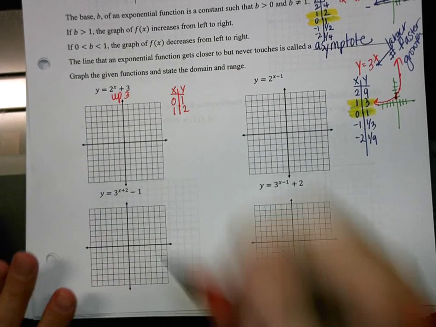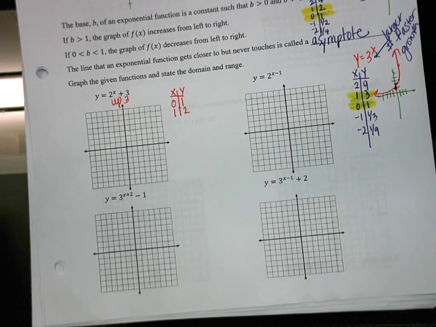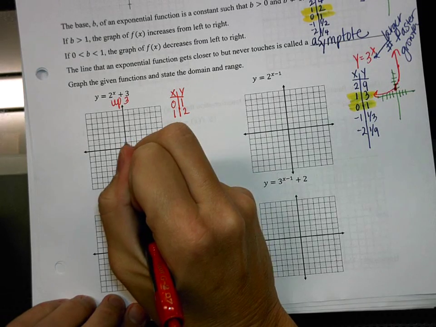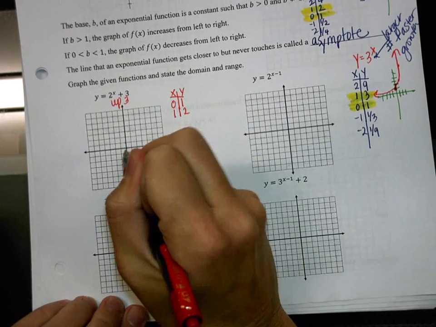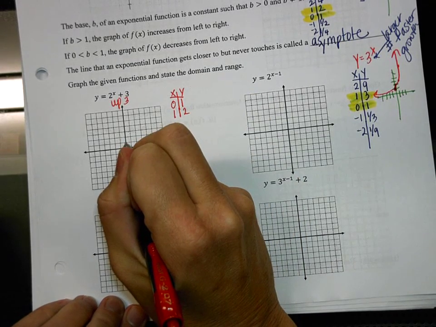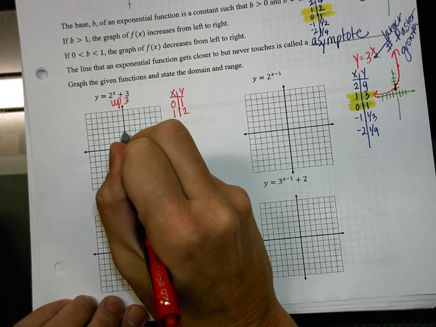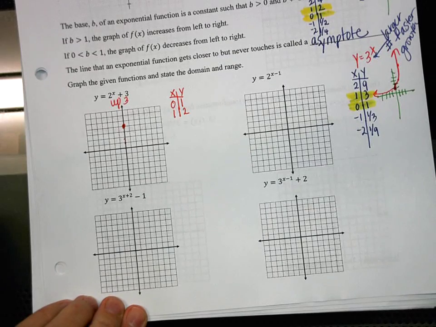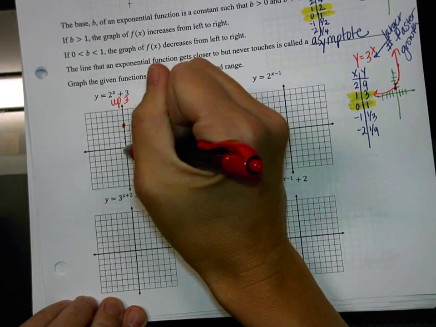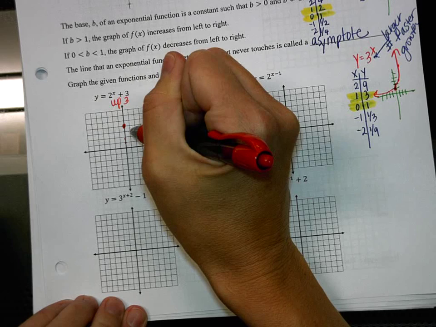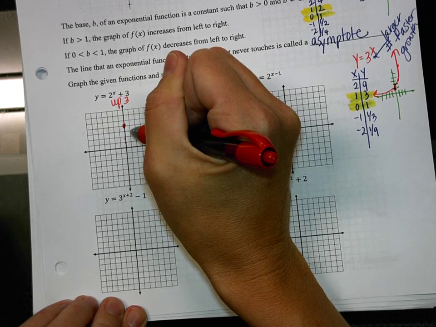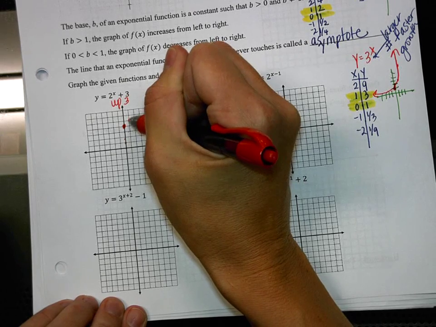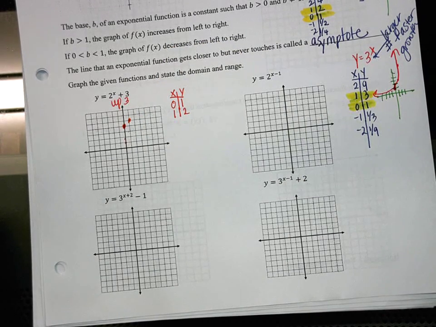So what happens is I'm going to go, where is 0, 1? Up 1 right here, right? Because I know this point's on my original graph, which is at 0, 1. And then from there, I'm just going to go up 3. 1, 2, 3. And make my point. This other point is at right 1, up 1, 2. But then from that, I need to go up 3. 1, 2, 3. Okay, so now I know how my curve's going to be.